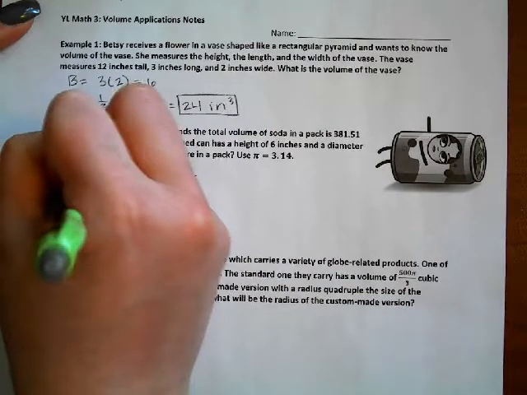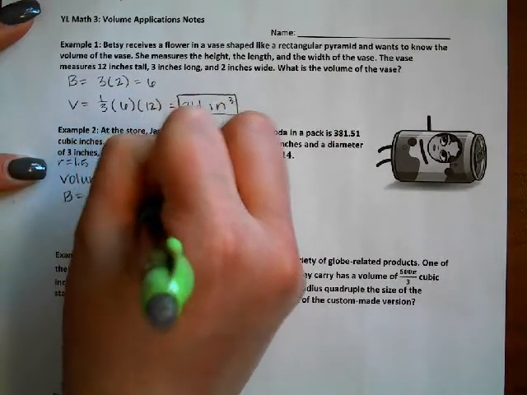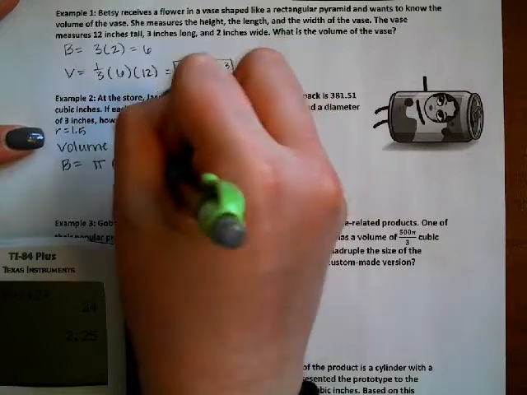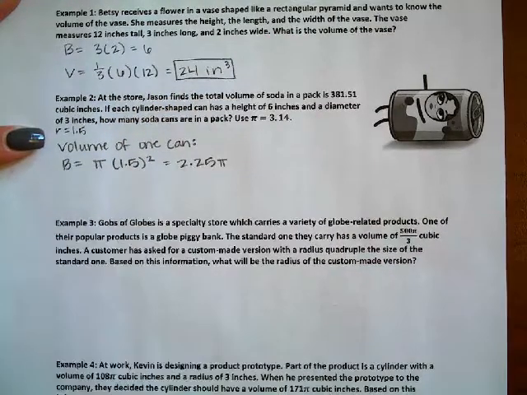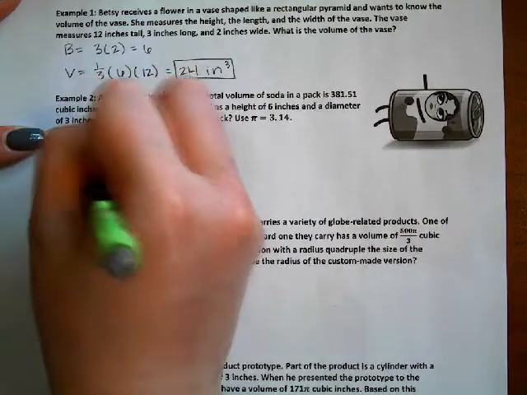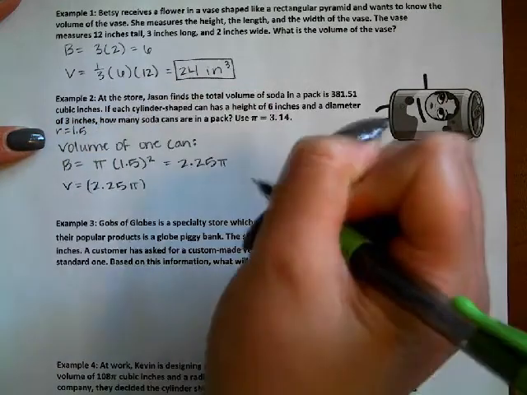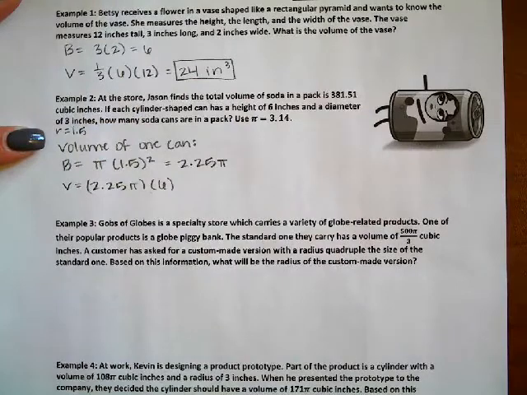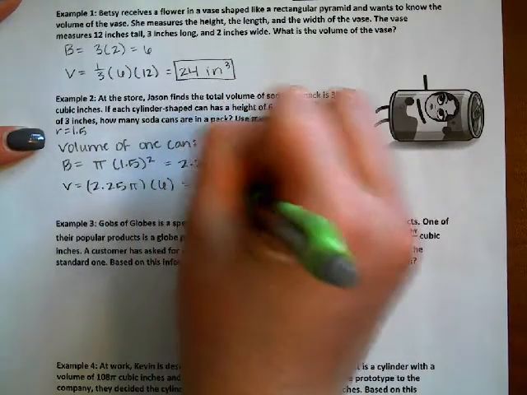So the area of the base of a can is going to be pi times r squared. So 1.5 squared is 2.25. And then the volume is going to be 2.25 pi multiplied by the height of the can, which was 6. So 2.25 times 6 is 13.5 pi.